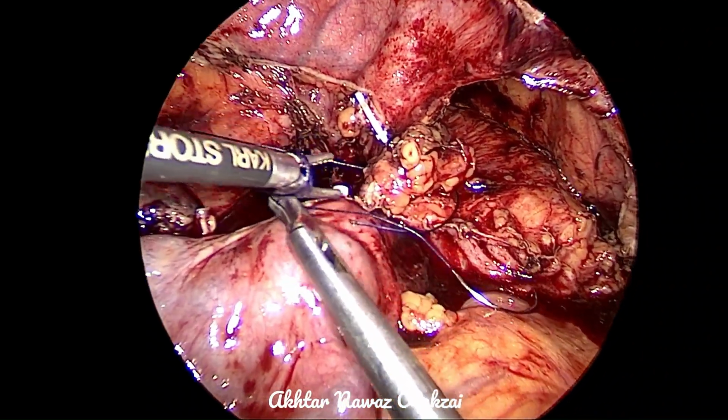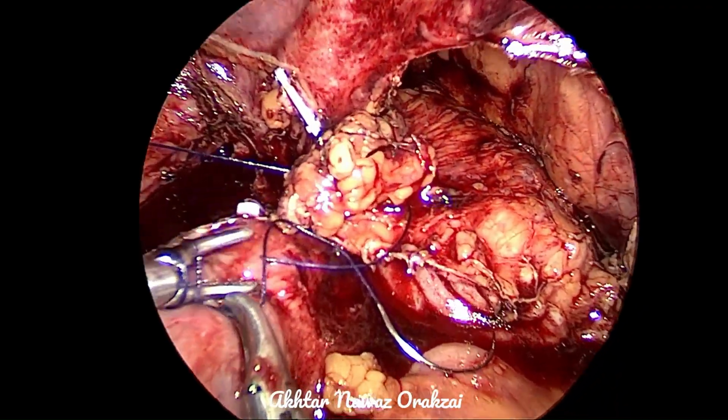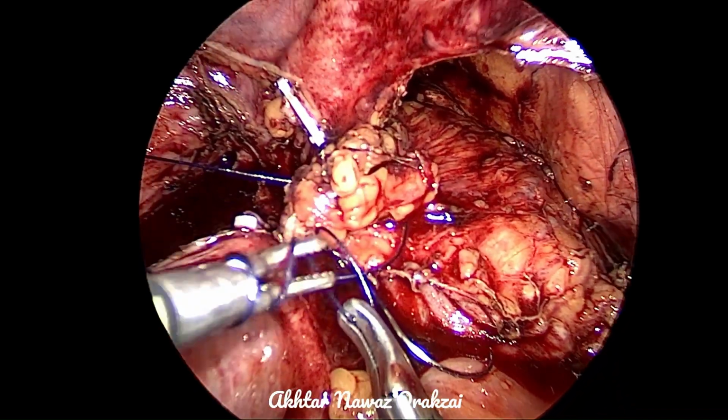Surgeon's knot is applied. This can be done with the Vicryl 2-0.